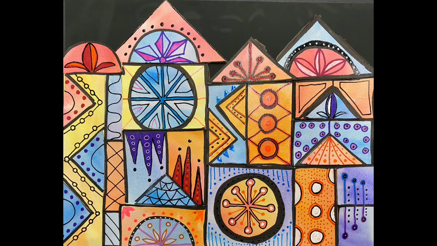So in the end, this is how mine turned out, and I'm pretty happy with it. And you can see I've used circles and semicircles and triangles and squares wherever I could with my design.